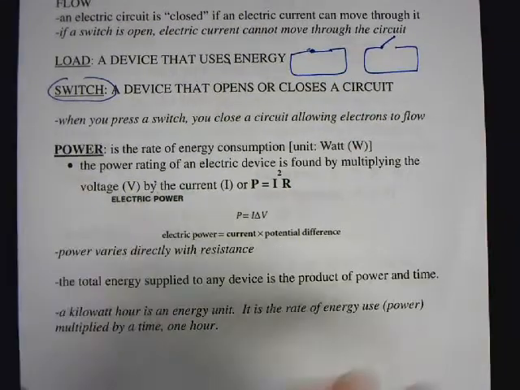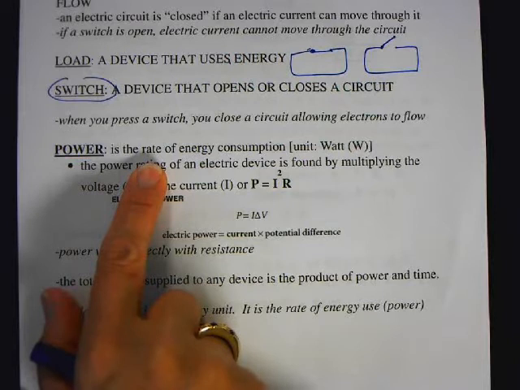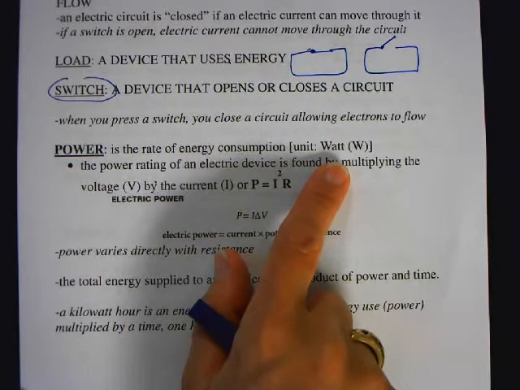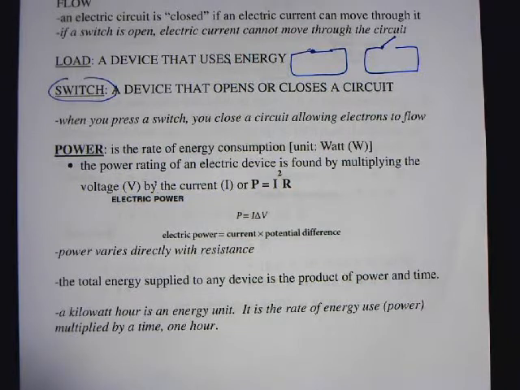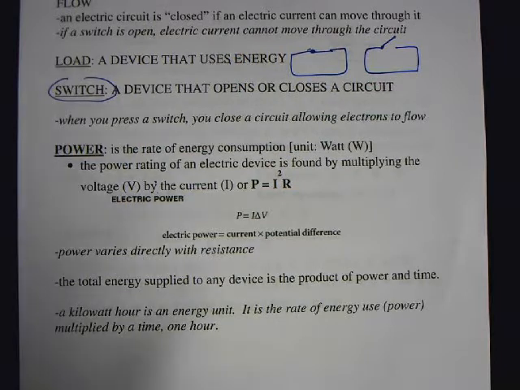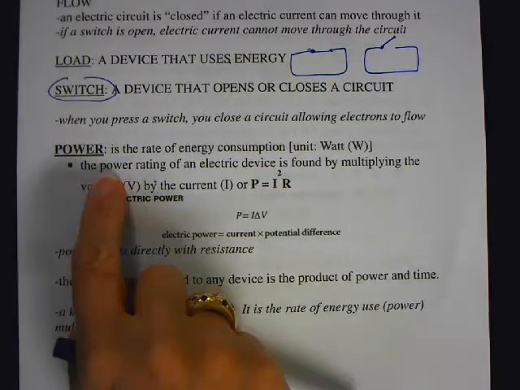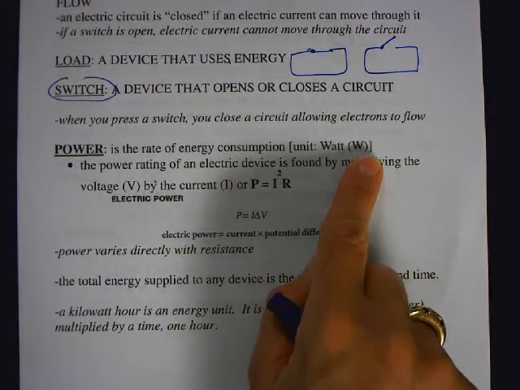Today has to do with power. Power is the rate of energy consumption, and the unit is a watt. We studied power before, didn't we? But now we're talking about electrical power. What we're going to see in physics is there are many different types of certain quantities. For example, we learned about forces. We keep learning about all different types of forces, but a force is a force, and a force is measured in newtons. Now we're learning about power. Before, when we learned about work and energy, we learned about power. Now we're learning about electrical power. So again, the unit is the same, a watt.